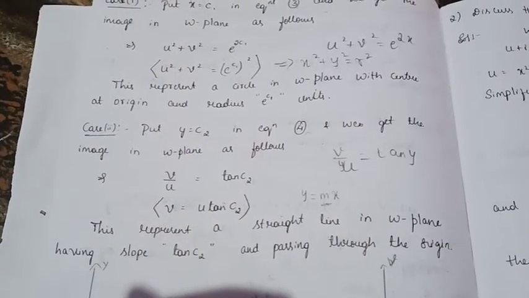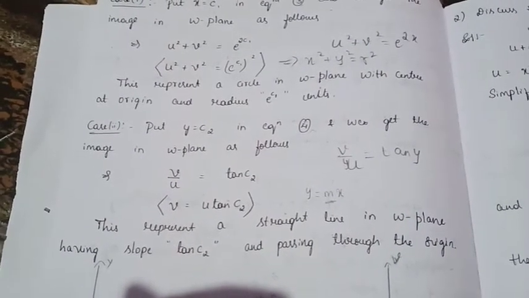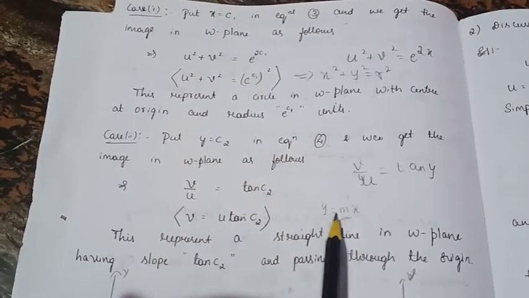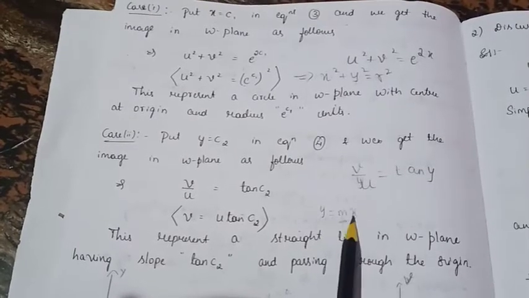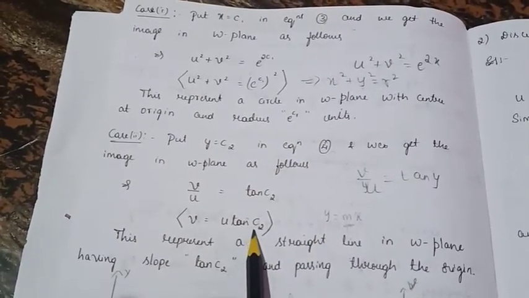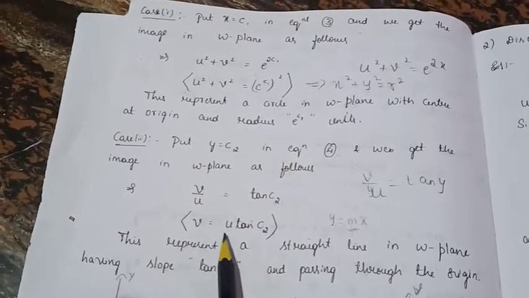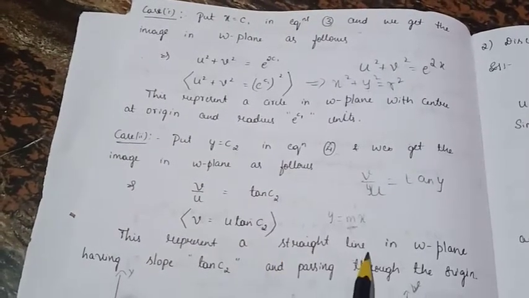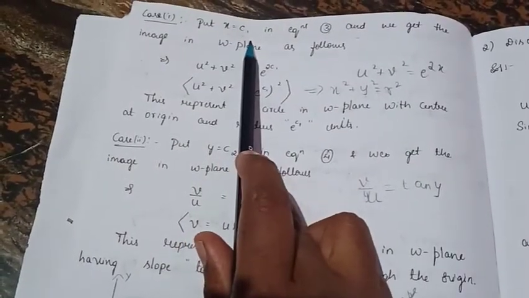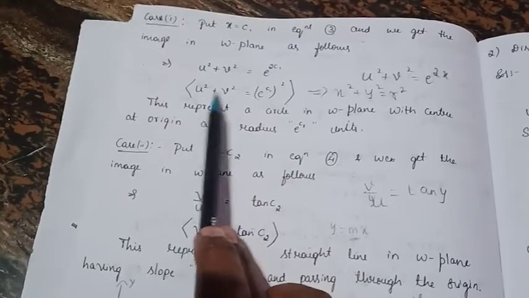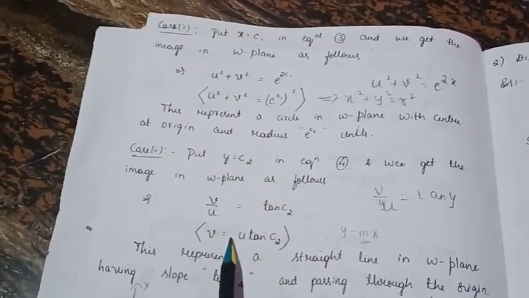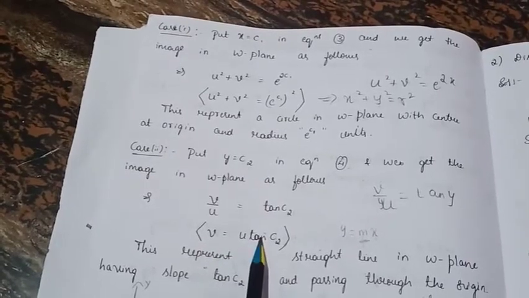Then v by u is equal to tan c2, which can be written as v is equal to u into tan c2, which is in the form of y is equal to mx, which represents a straight line, where tan c2 represents the slope of the straight line. So v is equal to u into tan c2 is a straight line in the w plane. That means x is equal to c1 in the z plane maps into a circle in the w plane, and y is equal to c2 in the z plane maps into a straight line in the w plane.